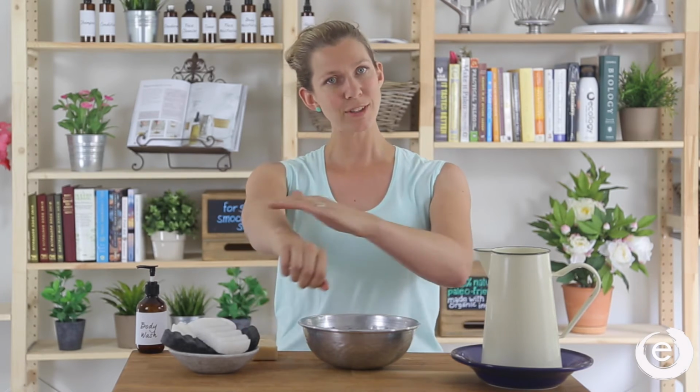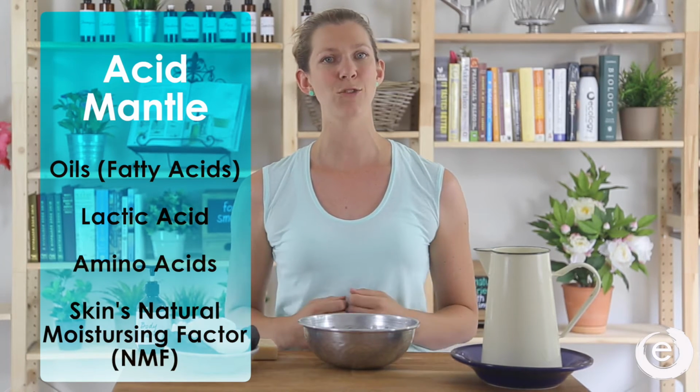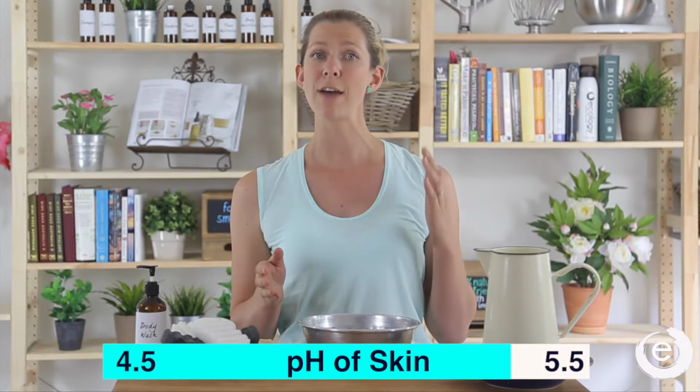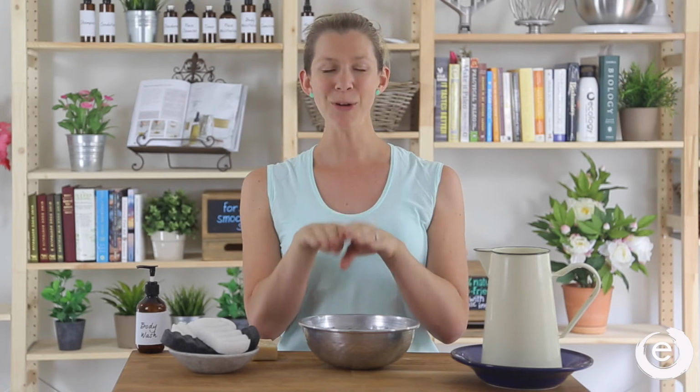So what's the acid mantle? Well, it's a naturally secreted thin protective film that covers your skin and is made up of oils, fatty acids, lactic acid, amino acids and skin's own natural moisturising factor. It's also slightly acidic with a pH between 4.5 and 5.5, which is why it's called the acid mantle. These protective oils waterproof skin and help keep the skin cells tight and flat like roof shingles, protecting you from elements like the wind, cold and water, and also making it harder for bacteria and other microbes to get a toehold in your skin.